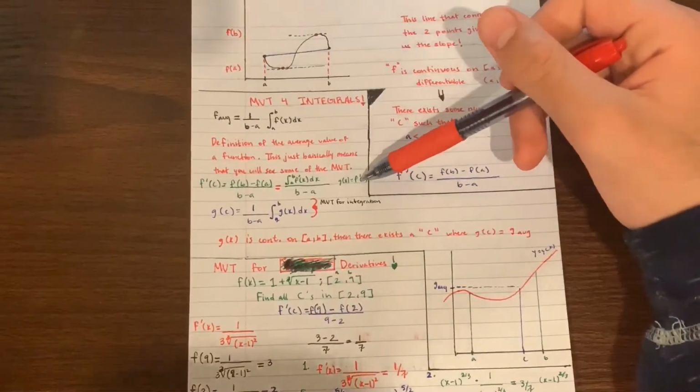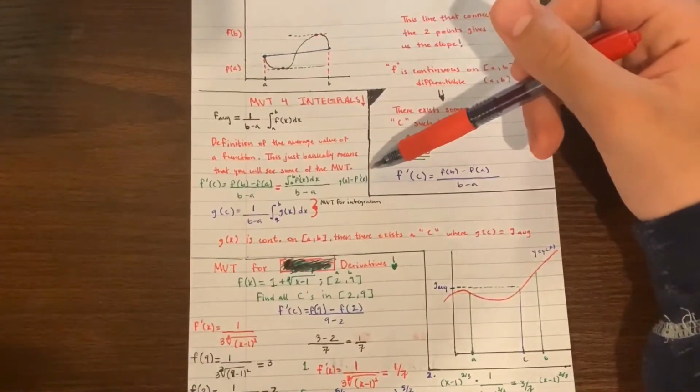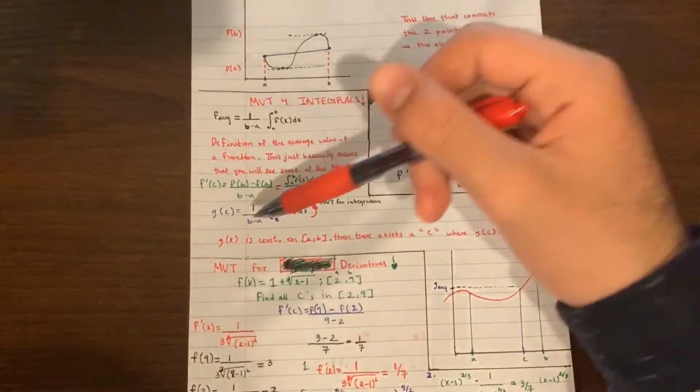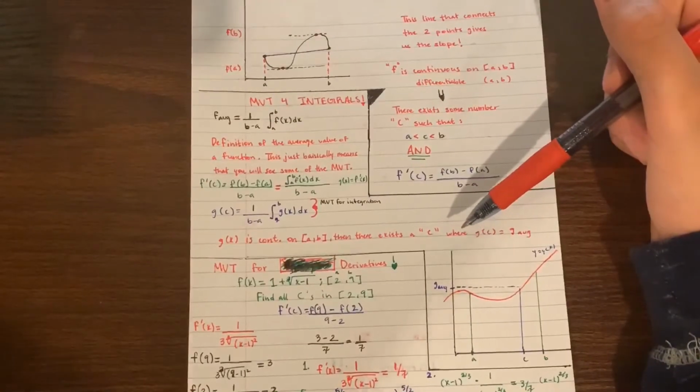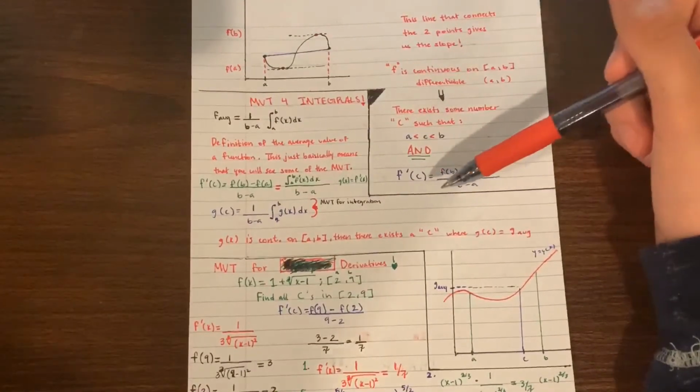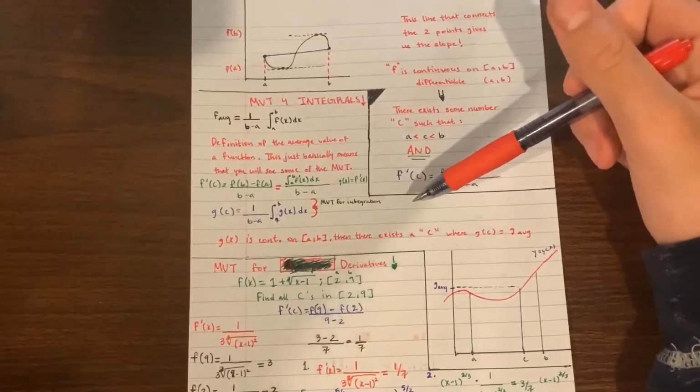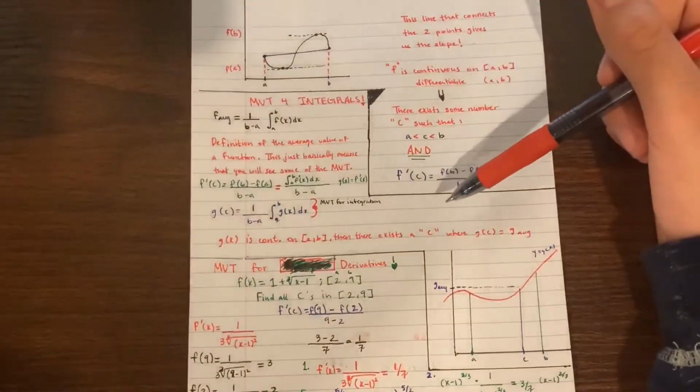So let's say g of x equals f derivative of x. So g of c equals 1 over b minus a times the integral of g of x dx. This is just basically the mean value theorem for integration.